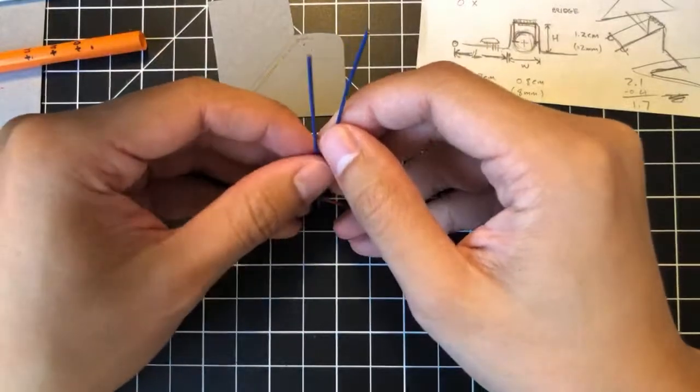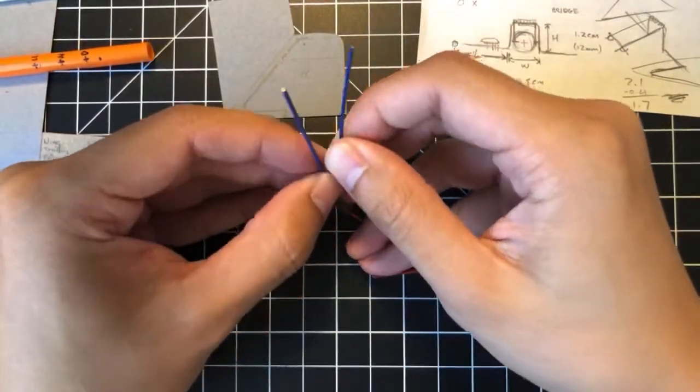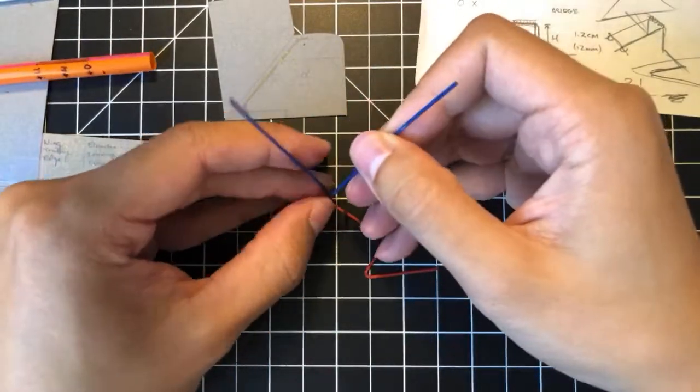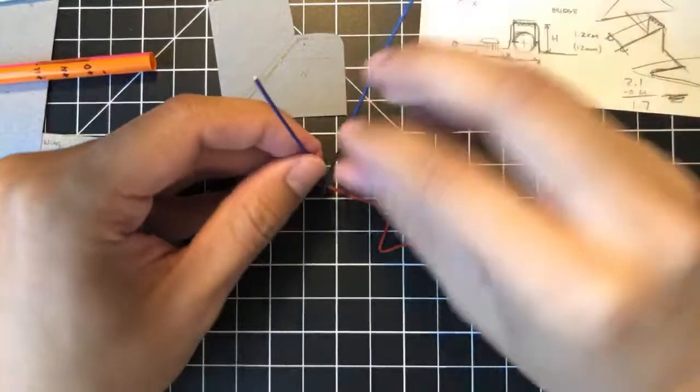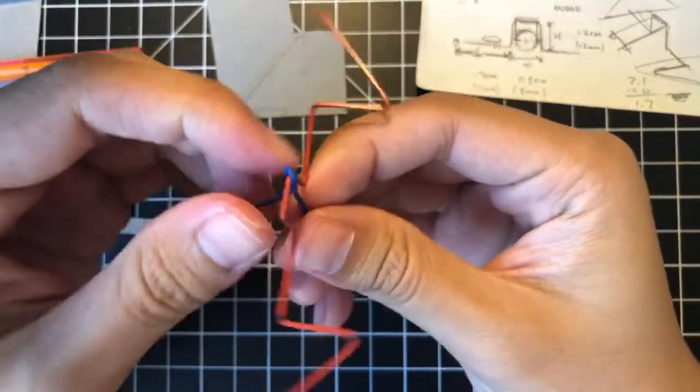So I think we have approximately 10 minutes left. So this is probably gonna be the last step today that we're gonna do before calling it quits. But yeah, this is the hard part.